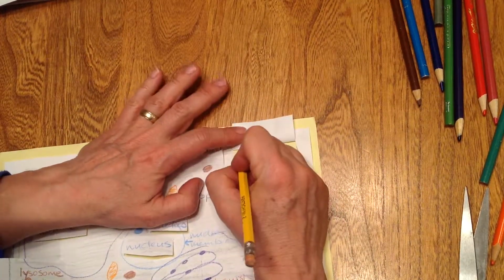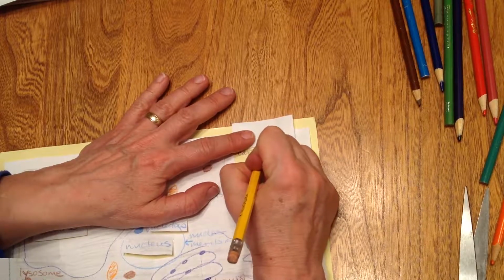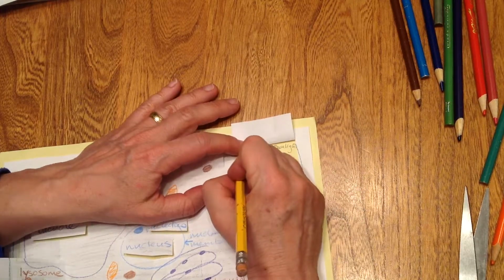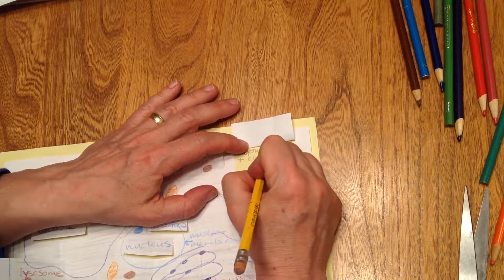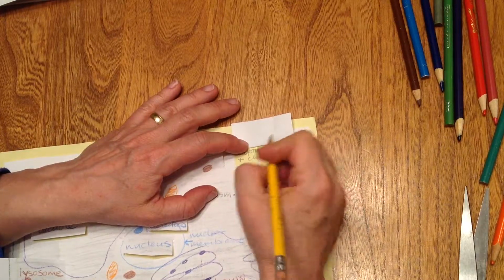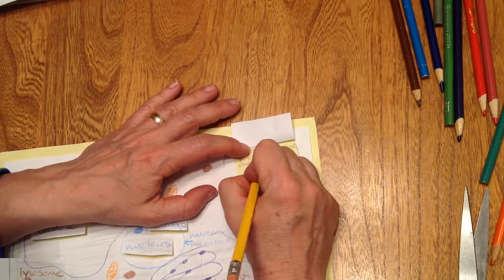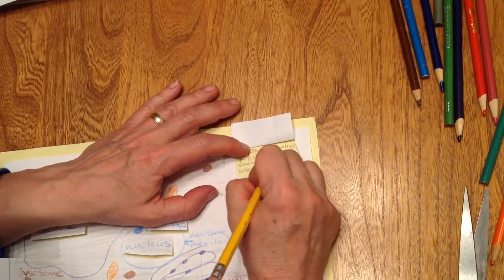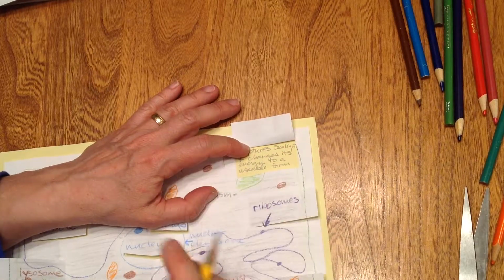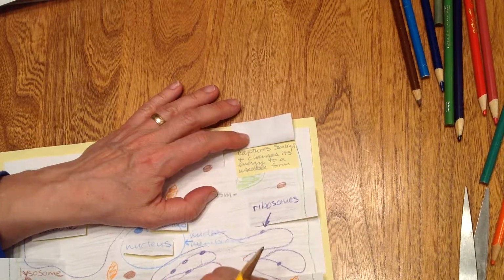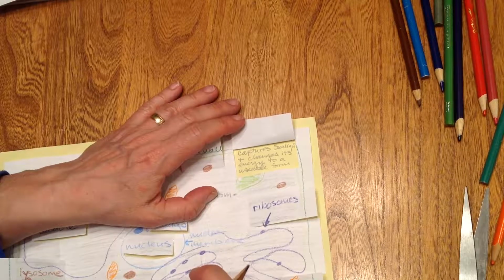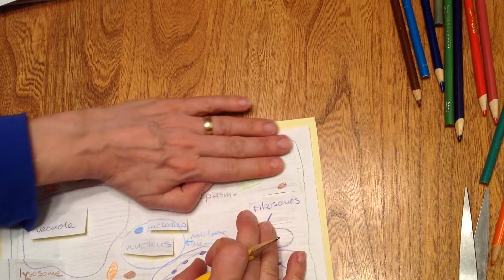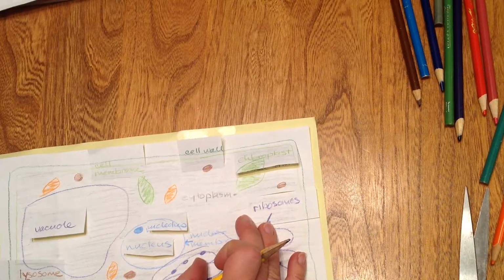Chloroplast, the job of the chloroplast is to capture, it captures sunlight, and changes its energy to a usable form. And that's because plants make their own food. So they use the energy in the form of light from the sun, and then the chloroplast changes that energy to a form that they can use so that they can make their own food.